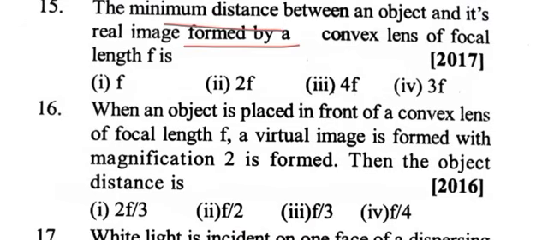The minimum distance between an object and its real image formed by a convex lens of focal length f is 4f, because d is equal to distance between O and I, u is equal to x and v is equal to d minus x. Using u and v in 1 by f is equal to 1 by v minus 1 by u, we get 4f.